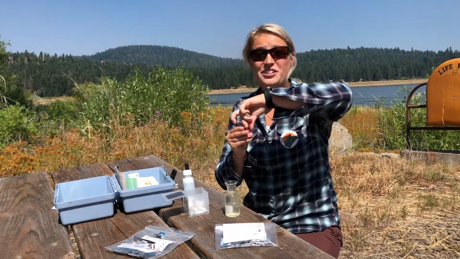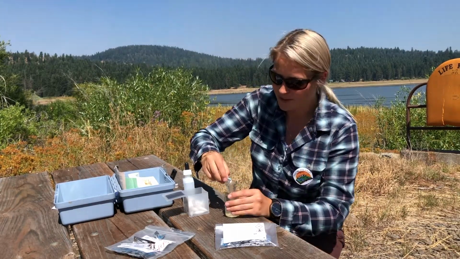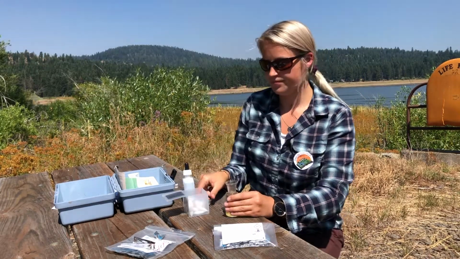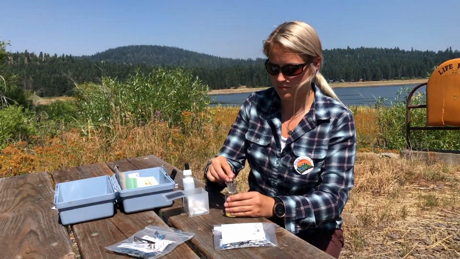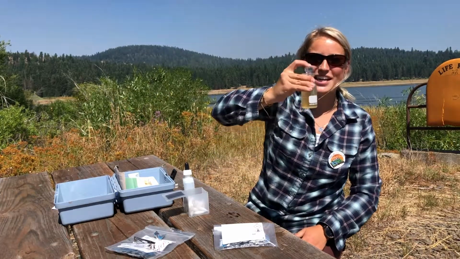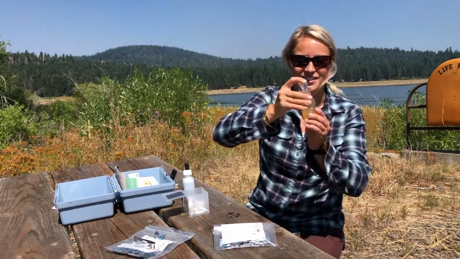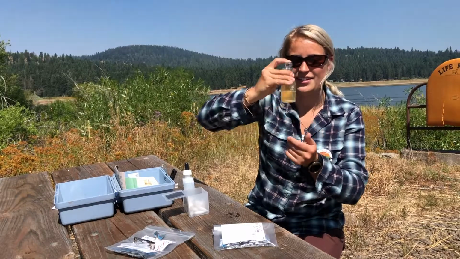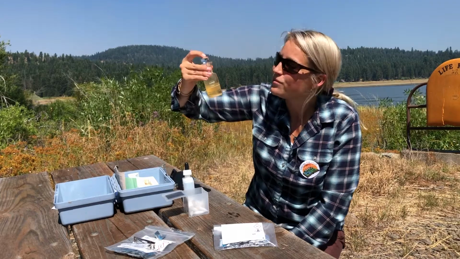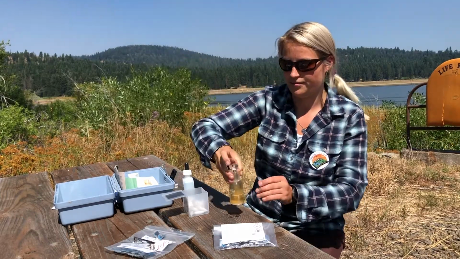Then I'm going to put dissolved oxygen number 2. And then I'm going to shake it up again. So this time we'll notice that it's getting a little bit more yellow in our sample.